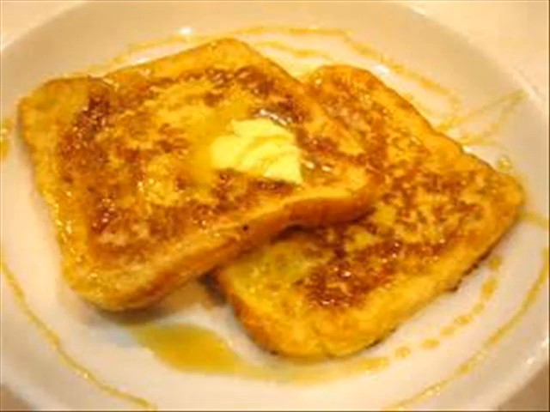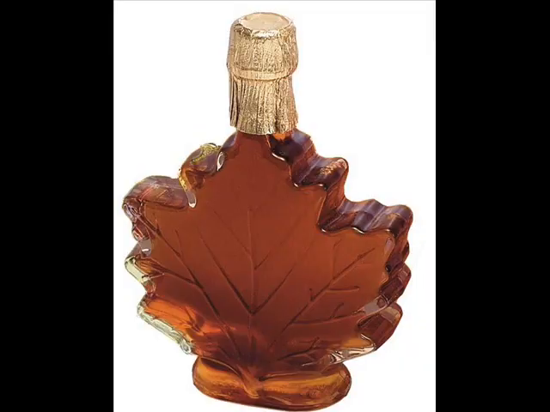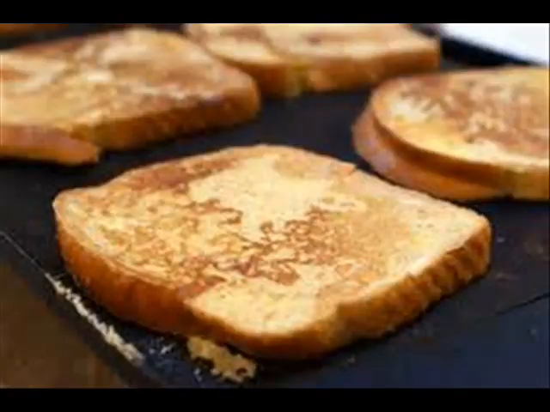Once that butter melts, you're gonna take your potato bread. You're gonna dip one side of the potato bread in the batter, turn it over, dip the other side in the batter, and then you're gonna hold it up. You're gonna let it drip. Make sure it's not soaking wet, because if you soak your bread, it's gonna taste really soggy. So you just want to get enough to coat both sides of the bread and the crust around the bread.